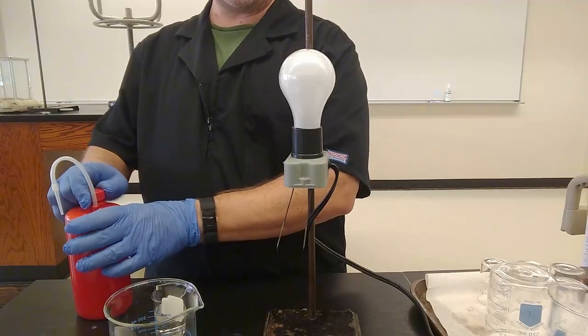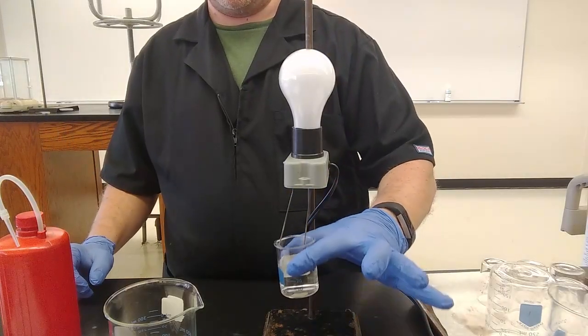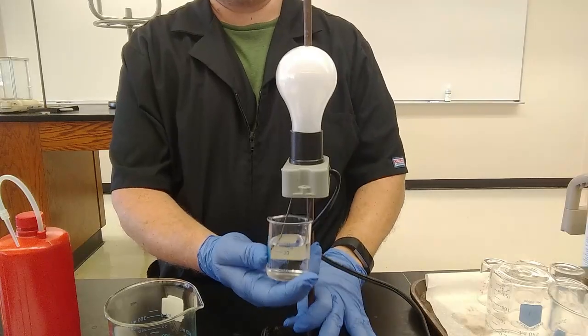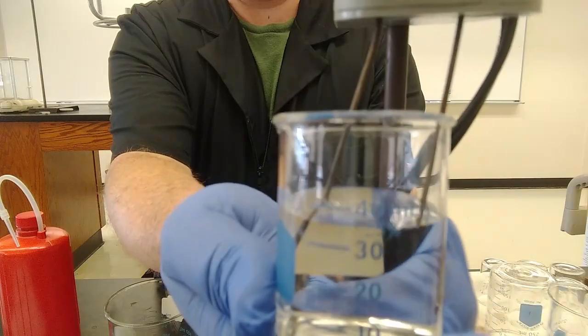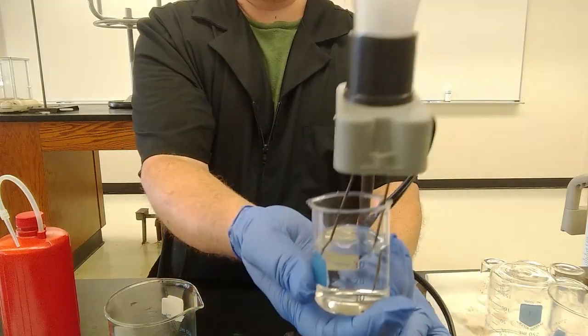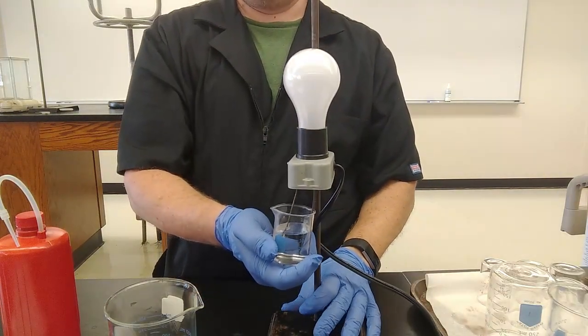We'll use this to wash the electrodes off in between each experiment. So here we go. Blink. I have submerged the electrodes into the, not a solution because it's just deionized water. And nothing. No light. All right.